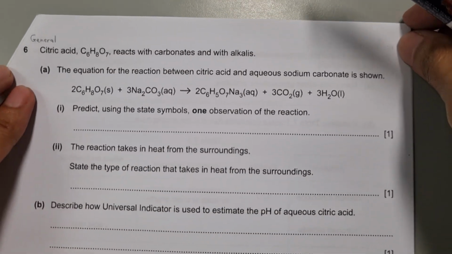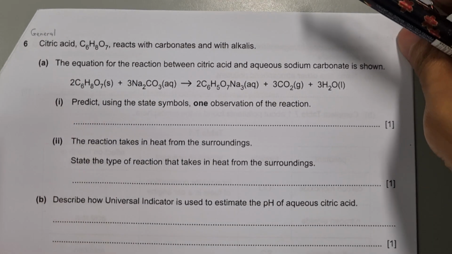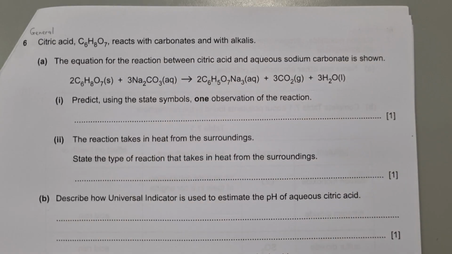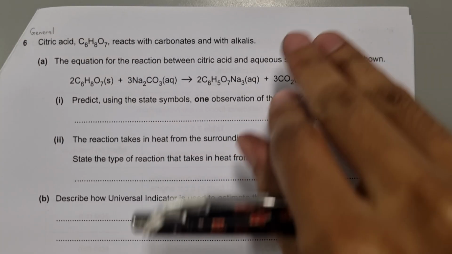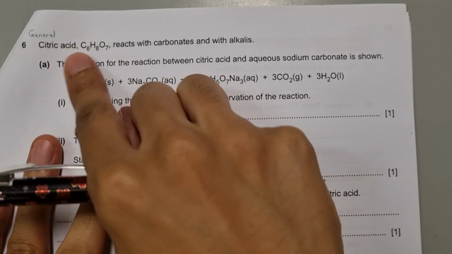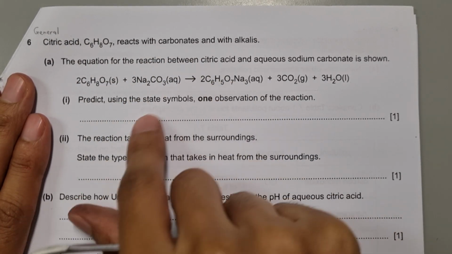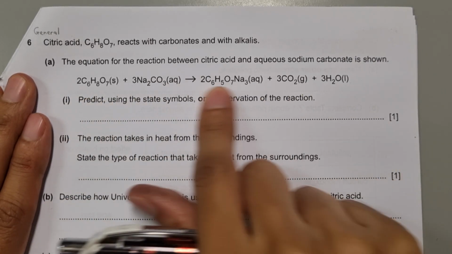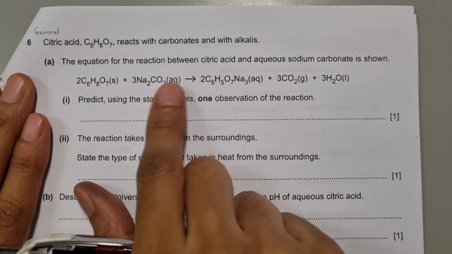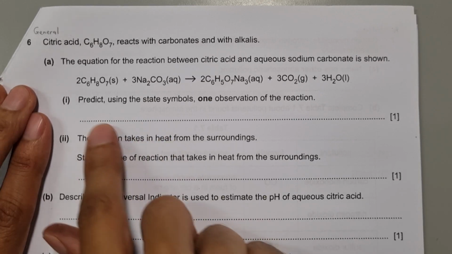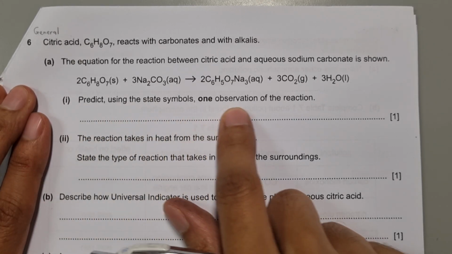Question 6. This is a general question, because it's asking for things from different topics. I have citric acid C6H8O7, which reacts with carbonates and with alkalis. This is the equation between citric acid and aqueous sodium carbonate. Predict using the state symbols one observation of the reaction.